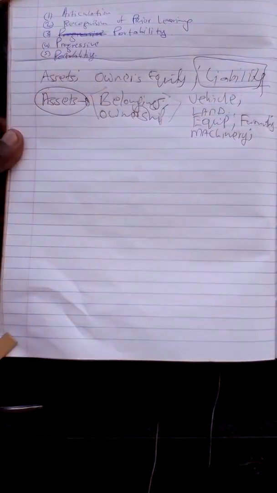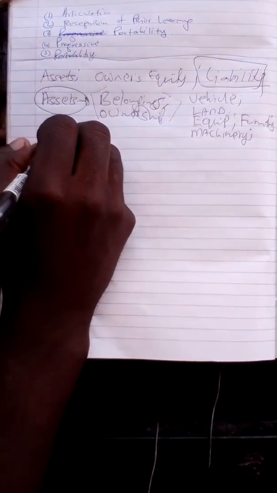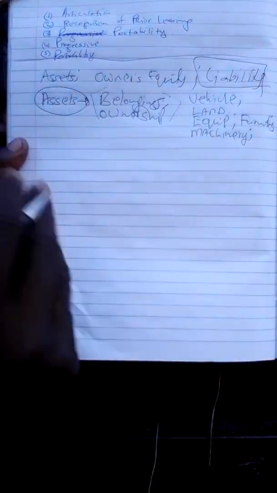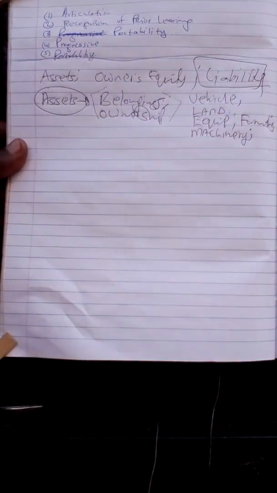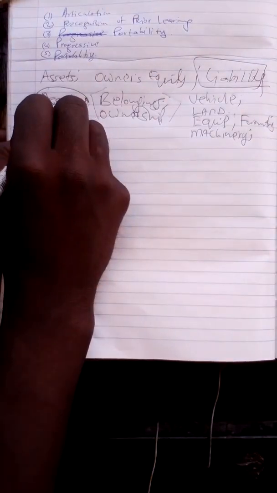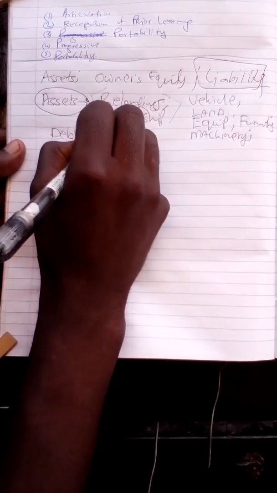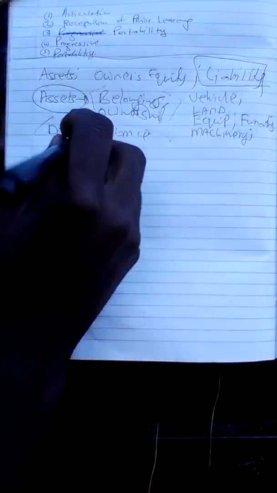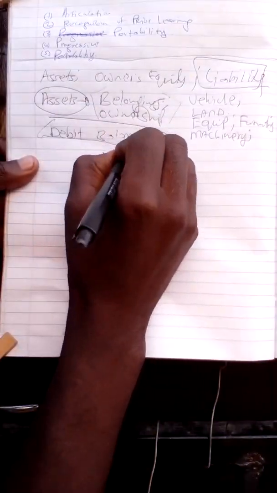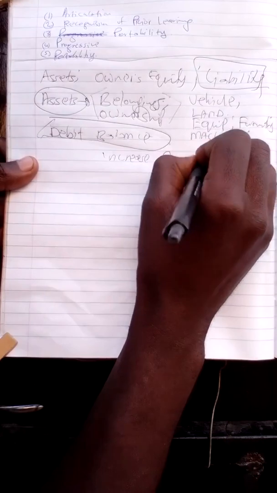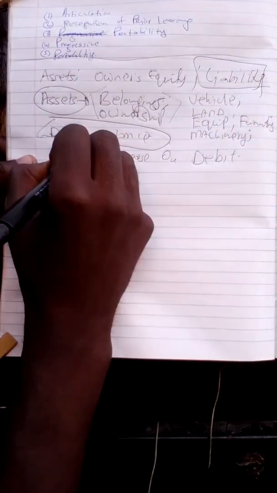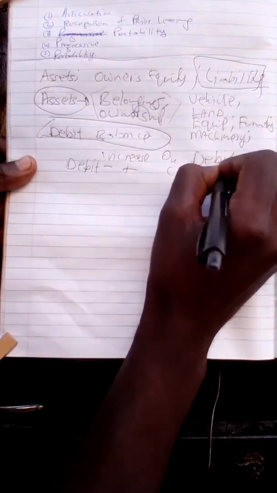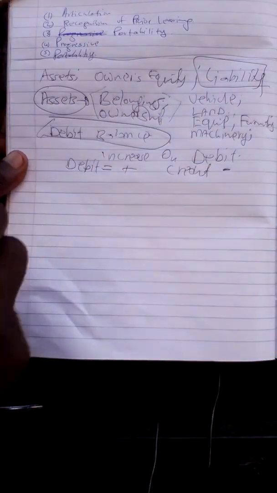And then you must note this about assets. Assets are debit balance accounts, meaning that they increase on the debit side and decrease on the credit side. So assets have a debit balance. Remember that assets always increase on the debit side. So the debit side goes plus, and the credit side is a minus. That is an asset.